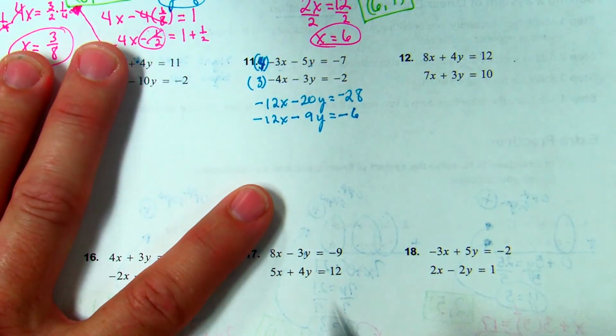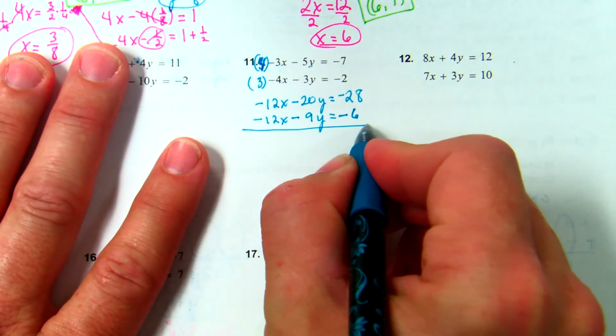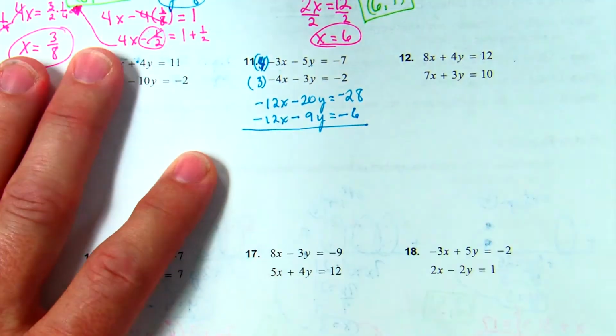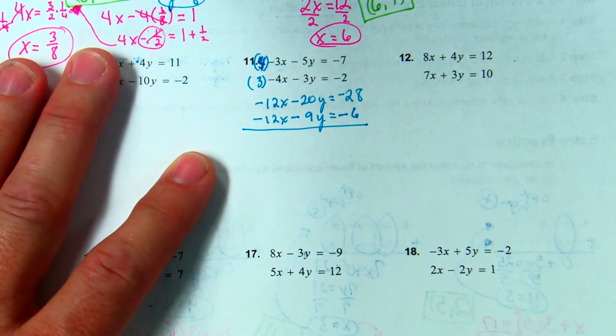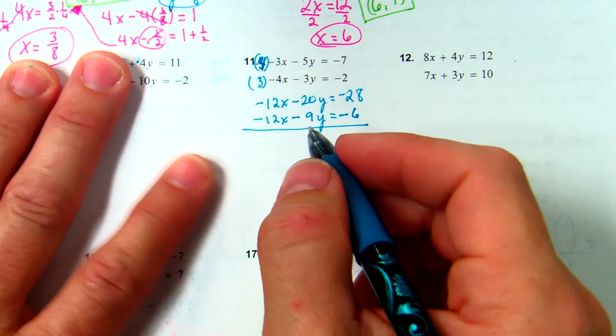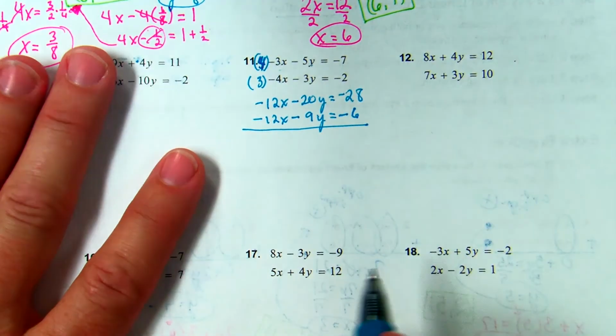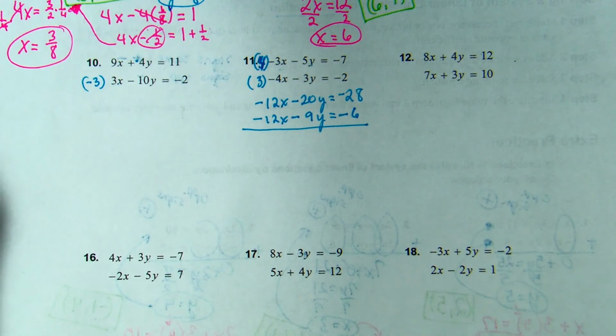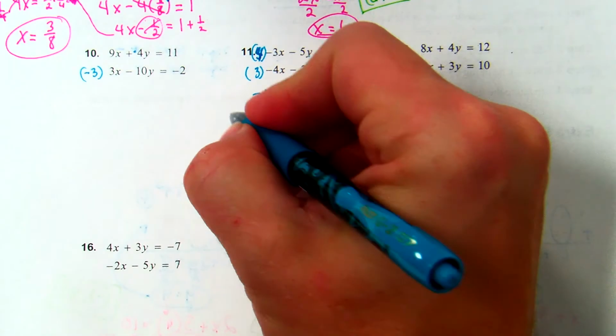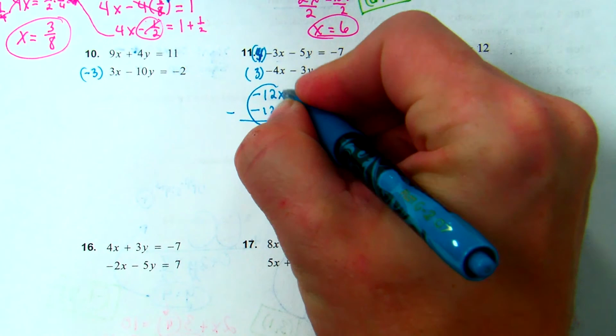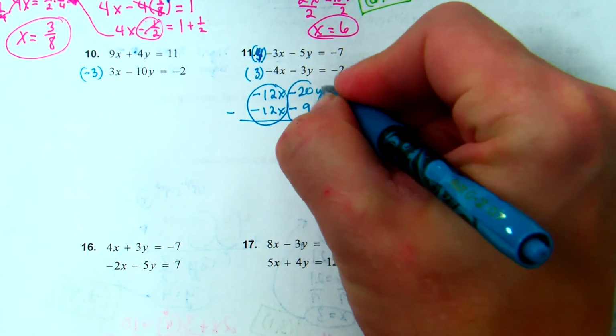All right, now we've got 2 equations with the same coefficient. They happen to have the same sign, and that's okay. So when the signs are the same, we're going to subtract. So this will be a good example of subtracting. Okay? So now let's look at it. We're going to subtract every column. You're subtracting every like term here.